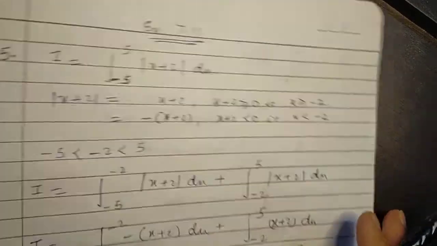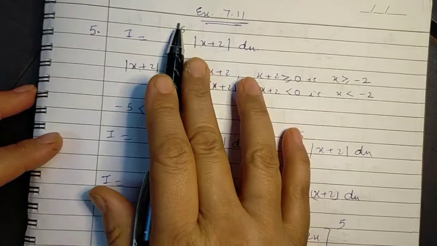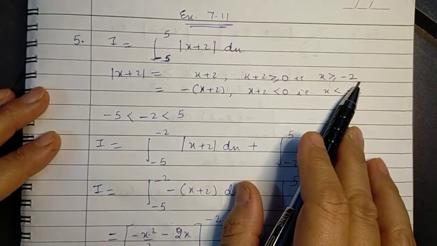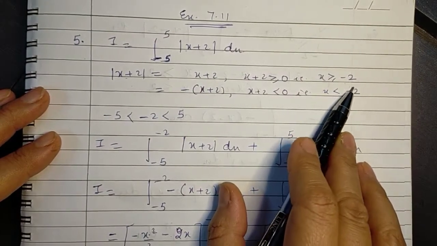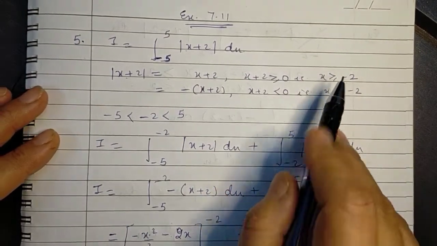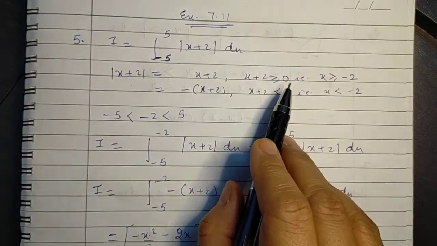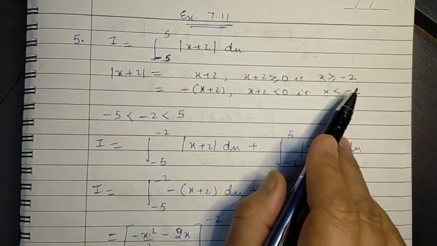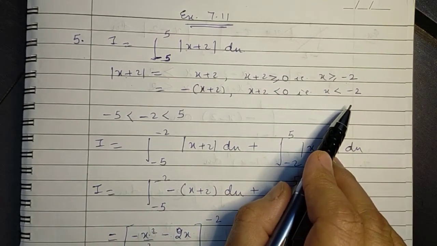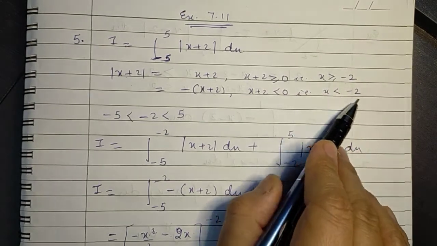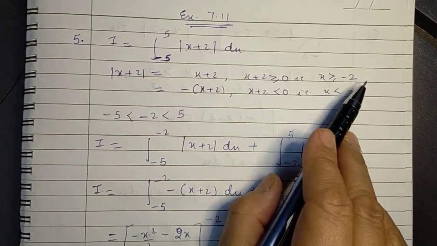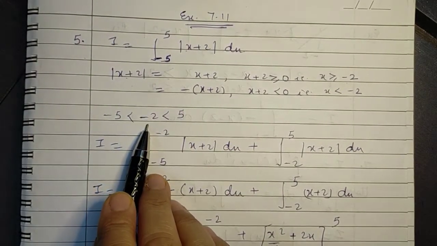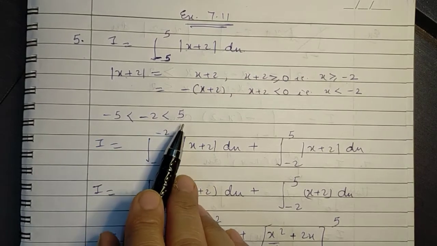Now after redefining, we analyze the interval in which this function is to be integrated. Clearly we see that this point x equal to minus 2, which is the point of division where the function is defined in one manner on the right of this point and in another manner on the left of this point, lies within this interval, that is minus 2 lies between minus 5 and 5.